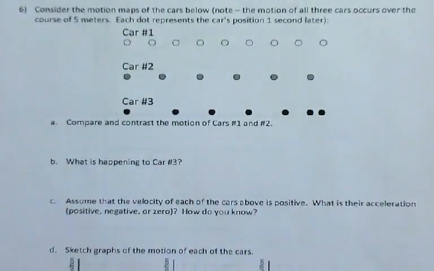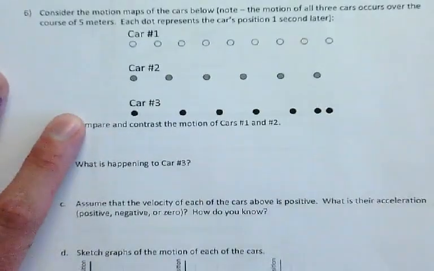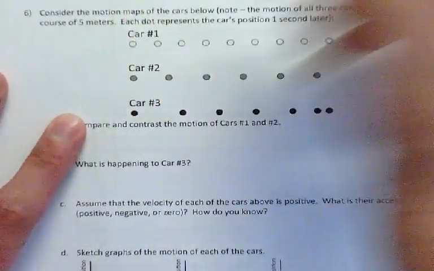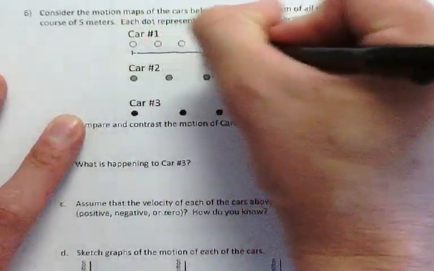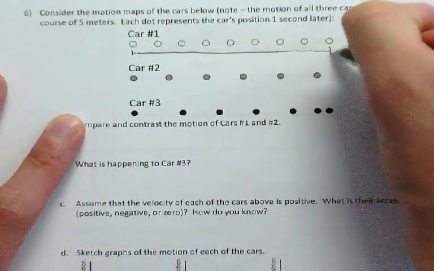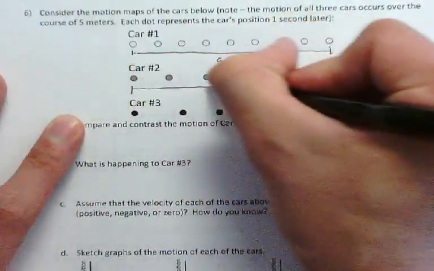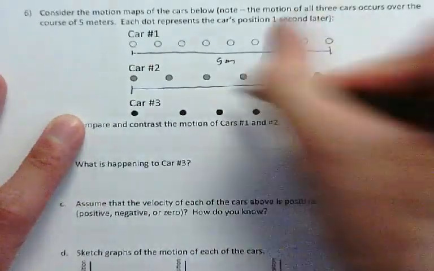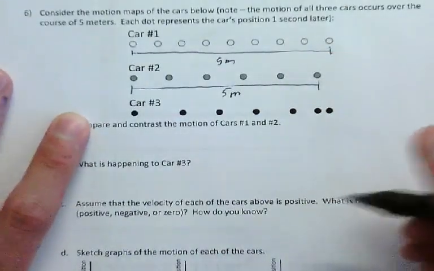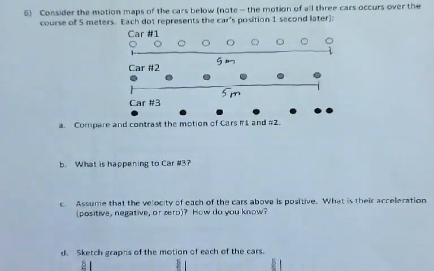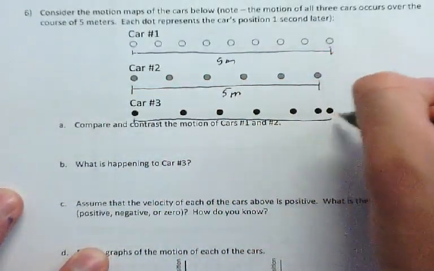This is kind of confusing just because I'm not good at Microsoft Word. But from here to here is 5 meters. And from here to here is 5 meters. I know the scales are not the same, but they're both 5 meters. Same with this one down here. Okay, so those are all 5 meters.